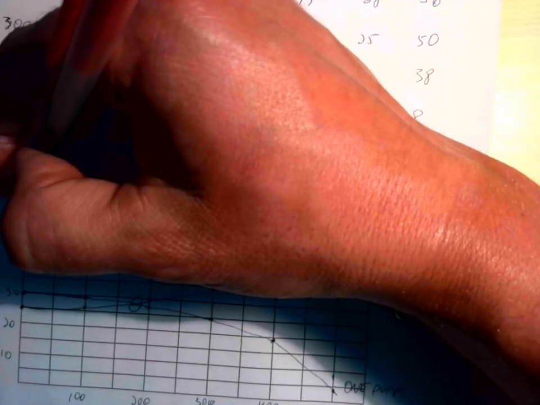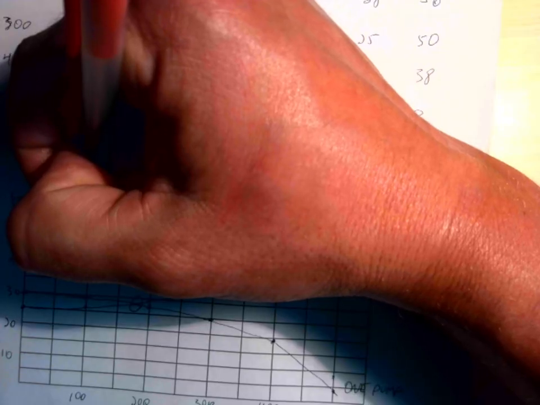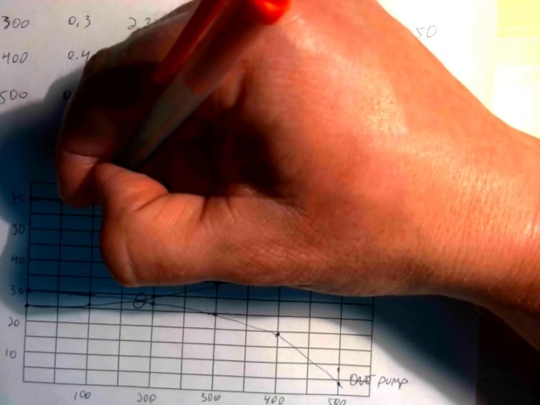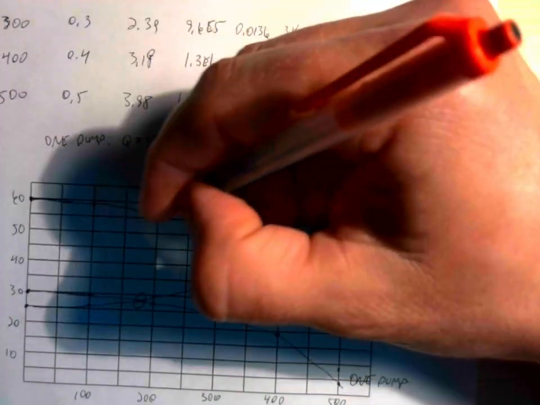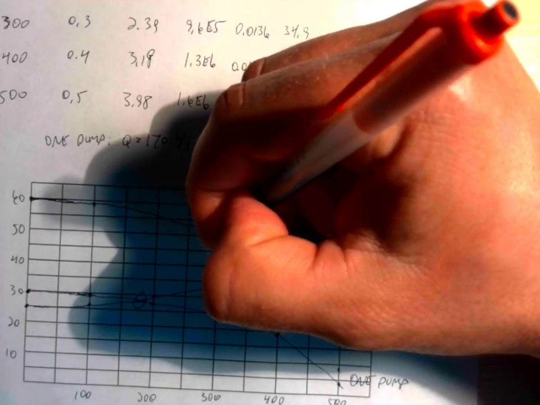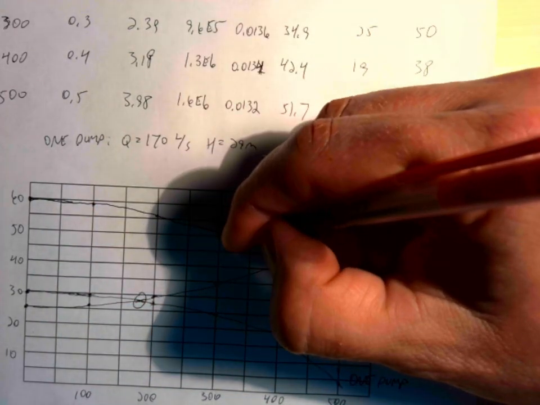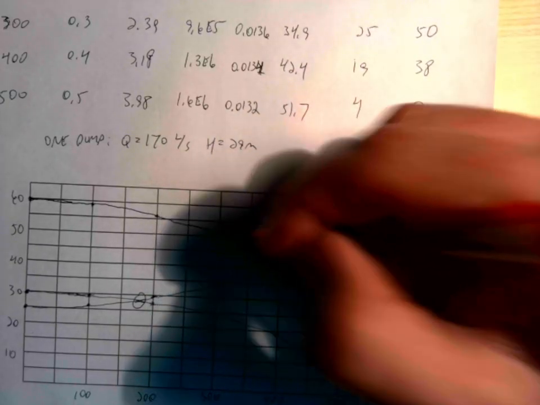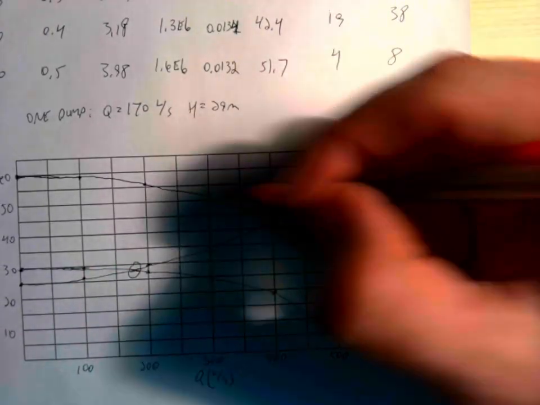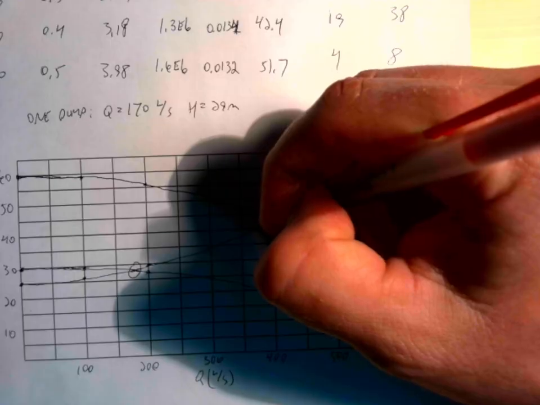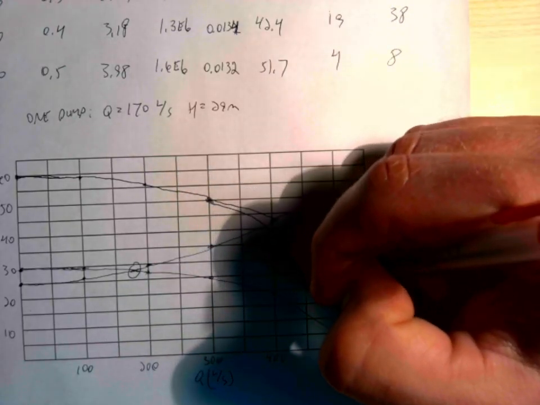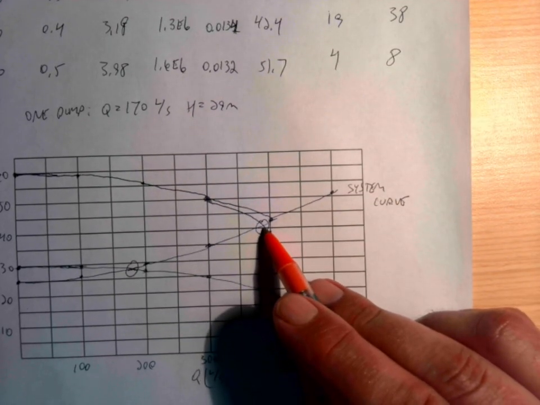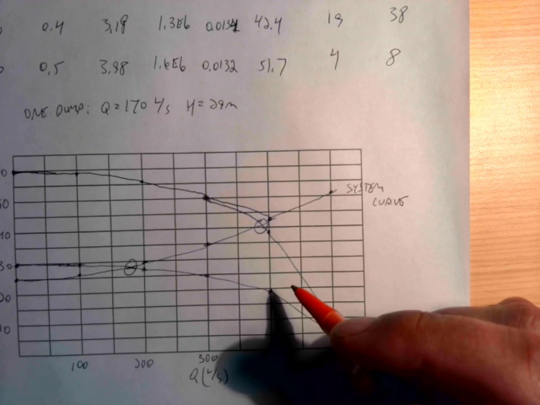Okay, so our combined pump curve here, darn it, that's why you don't do this in pen. That's the wrong point. It needs to hit that point there and then drop off. Okay, so our operating point is going to then be right there, a little bit below 400 it looks like.